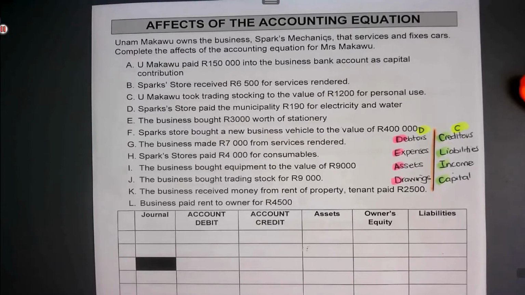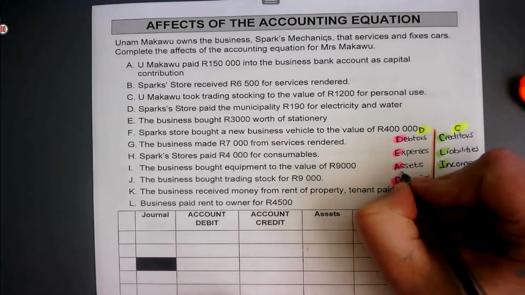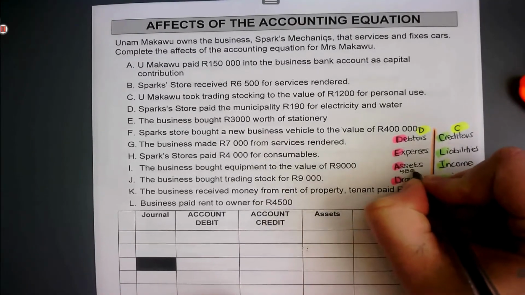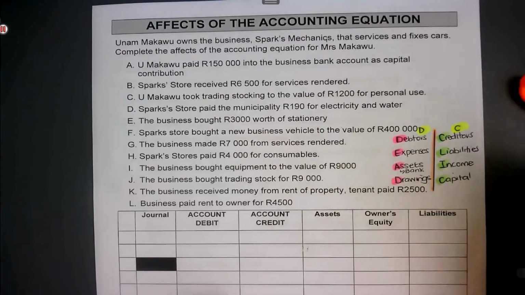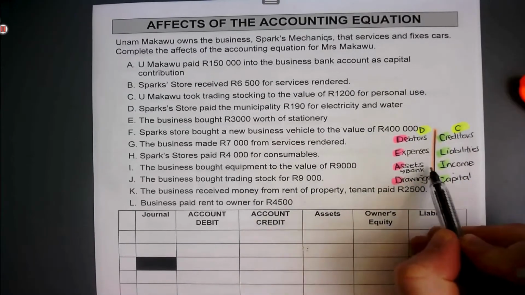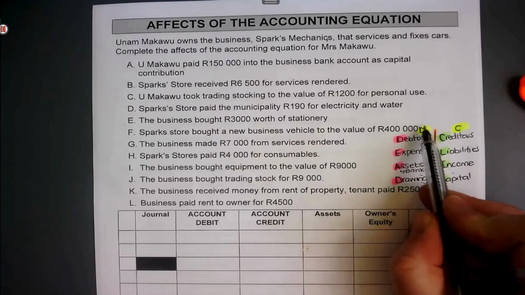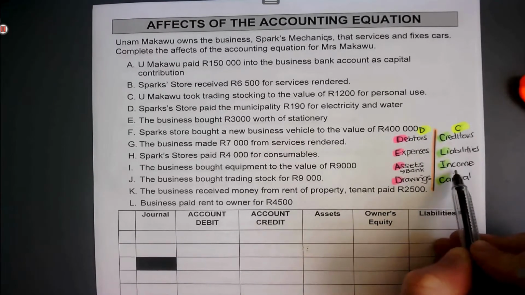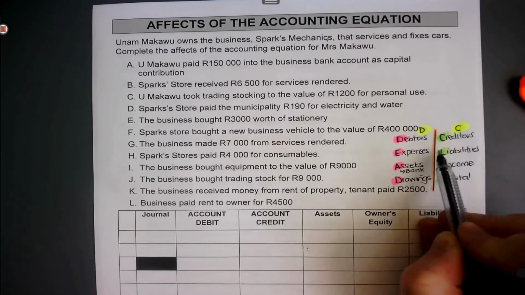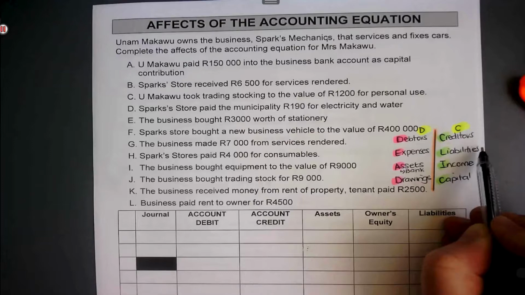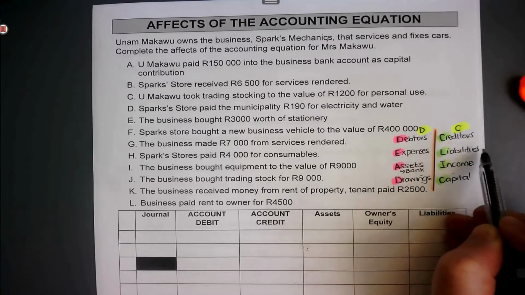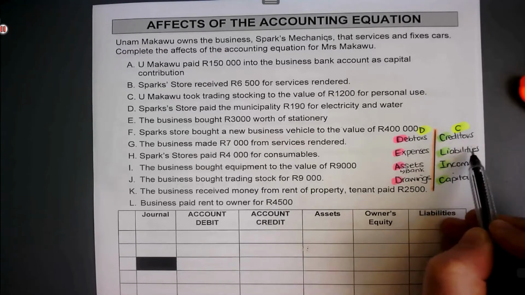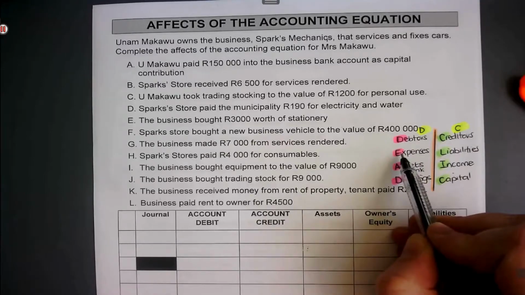One of the most important assets that we have in accounting, for example, is your bank account, money that you have in the bank. If you're writing bank on the debit side, you're telling me it's increasing. If you're writing it on the credit side, you're telling me it's decreasing. If you're writing your liabilities on the credit side, you're telling me your liabilities, like a loan, for example, is going up. If you're writing it on the debit side, you're telling me it's going down.